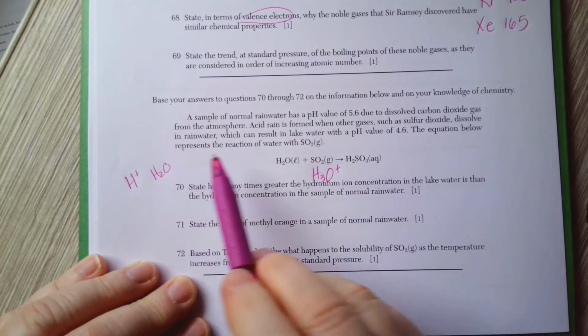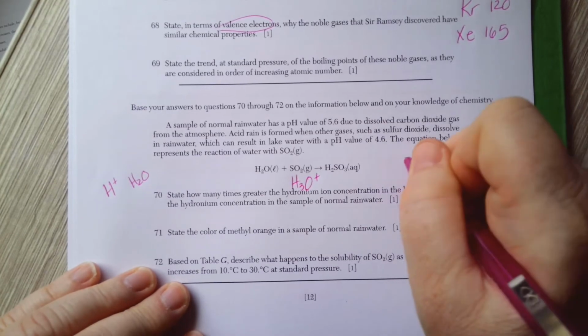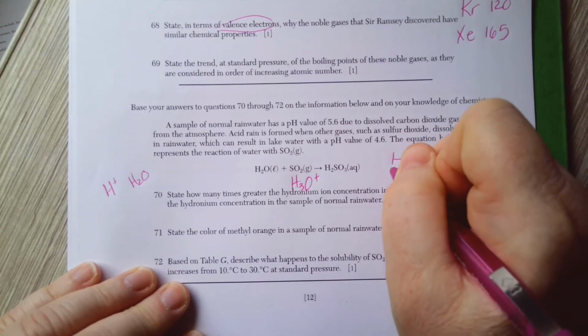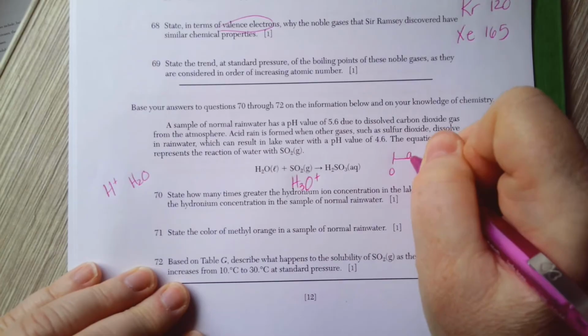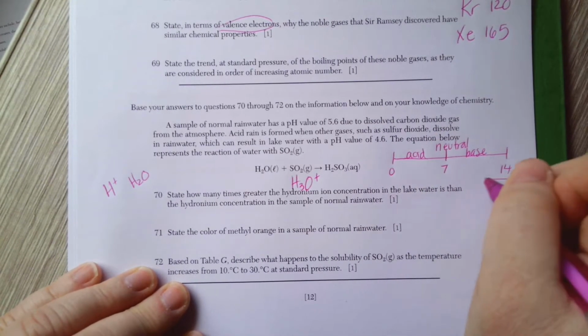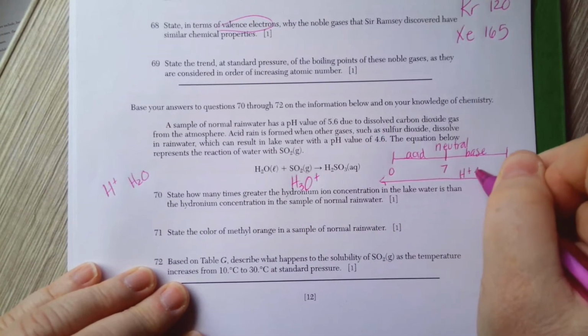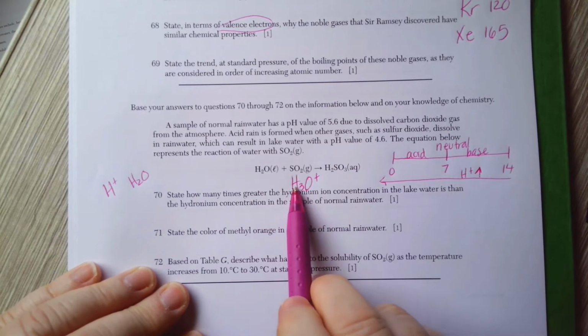And a hydronium ion is basically an H+ that has stuck to a water molecule. So what this does is indicates acids. And when we're looking at a pH scale, right, from 0 to 14, 7 being neutral, okay, this is acid on this side, base on this side. As we move this way, the concentration of H+ goes up, or H3O+.